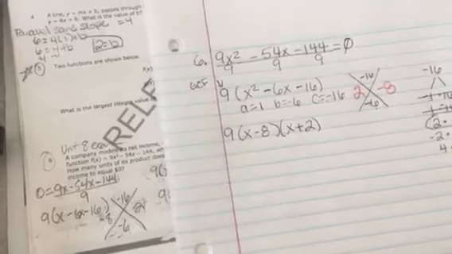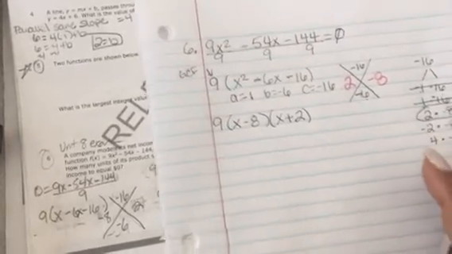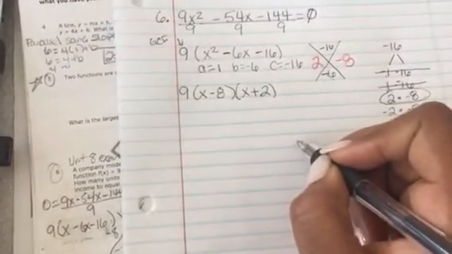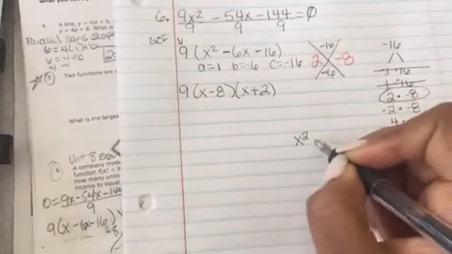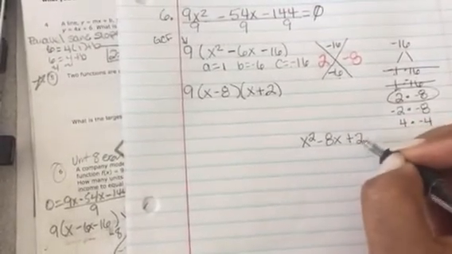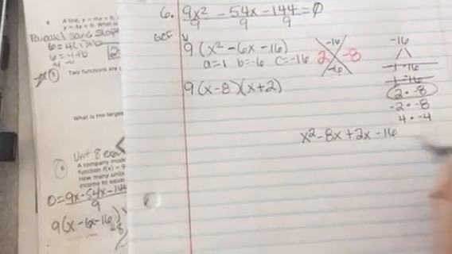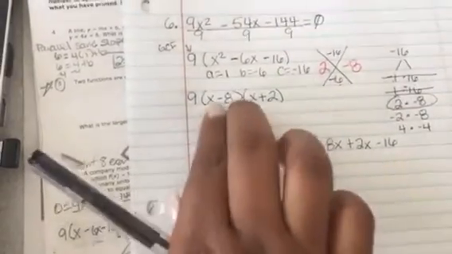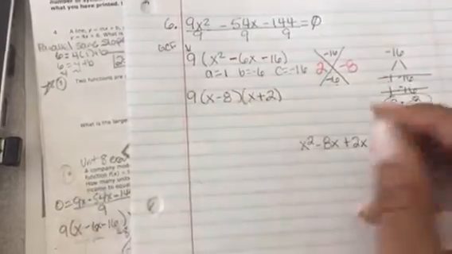Okay. If that's not comfortable for you, you could absolutely do this instead. You could absolutely instead go x squared minus 8x plus 2x minus 16 and do factor by grouping. Either way is going to work, but Ms. Herman is going to go ahead and work this way.